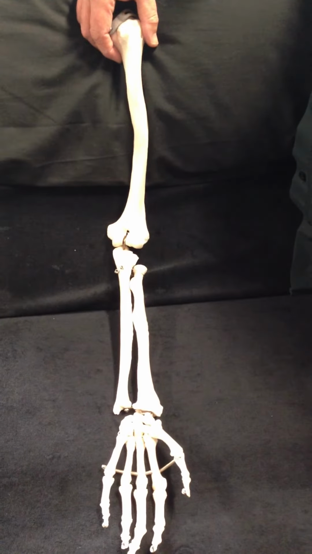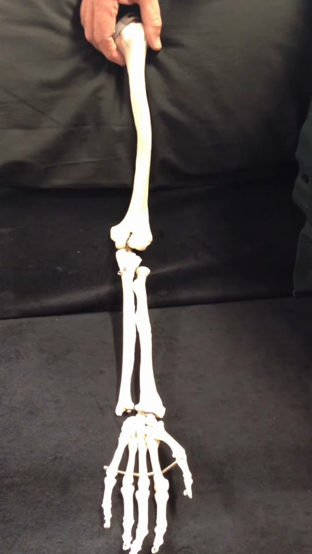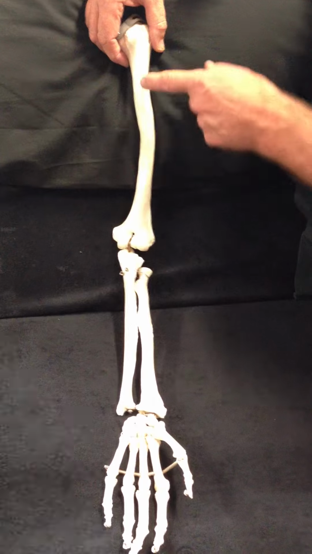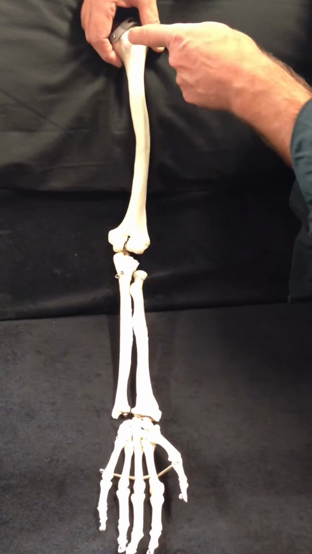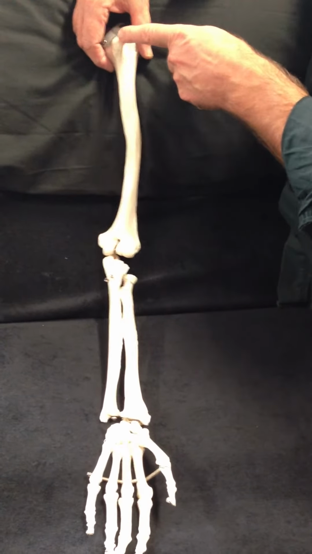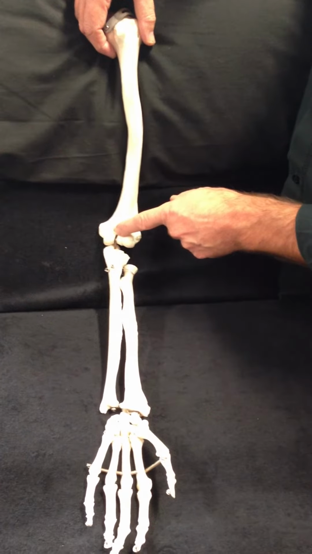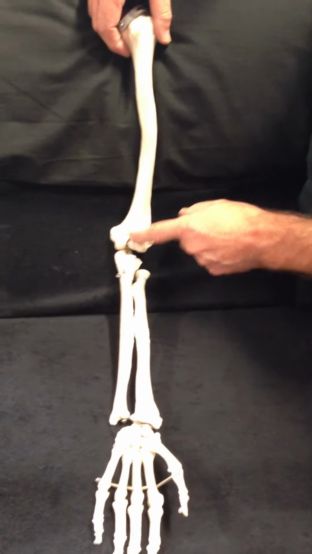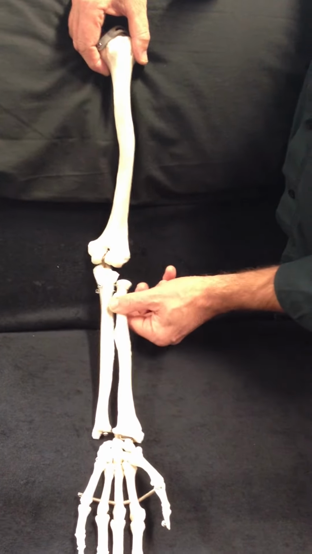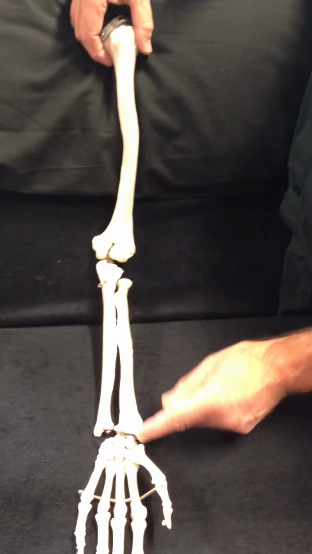I would now like to talk about the bones of the arm and the hand. The first bone we have here, which connects onto your shoulder, is known as your humerus. Your humerus comes down to your elbow, where it joins onto two other bones.